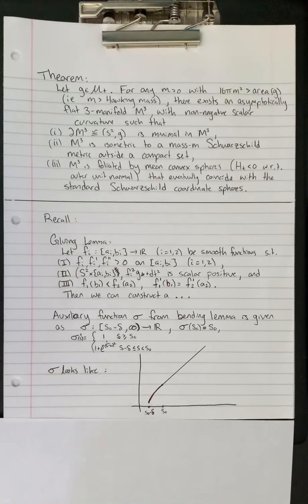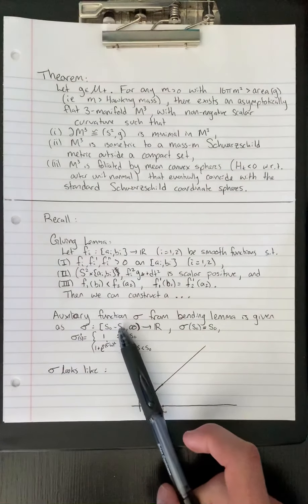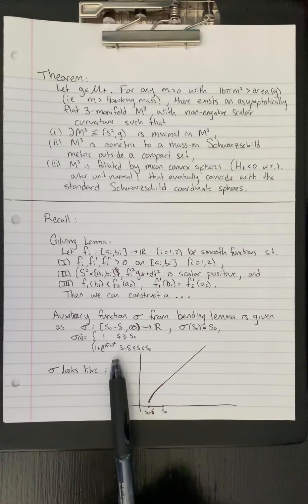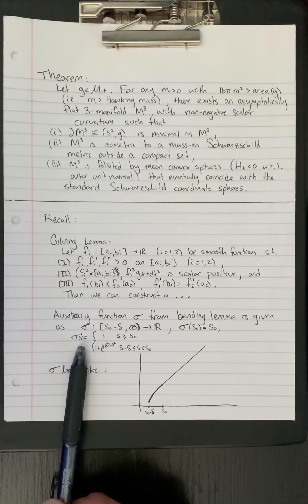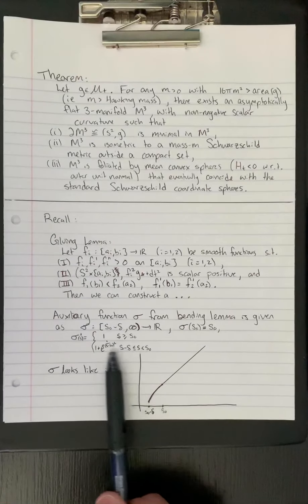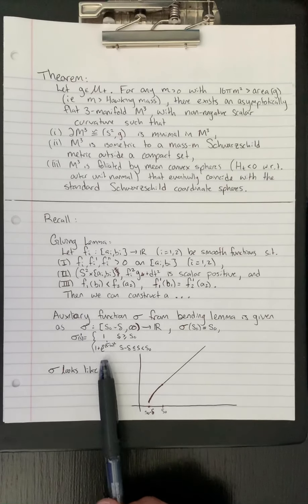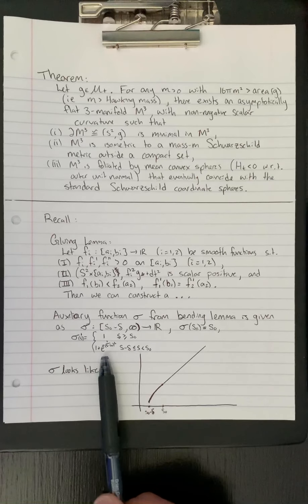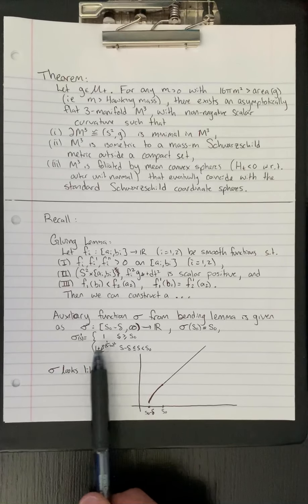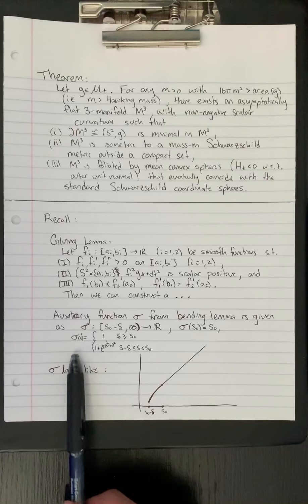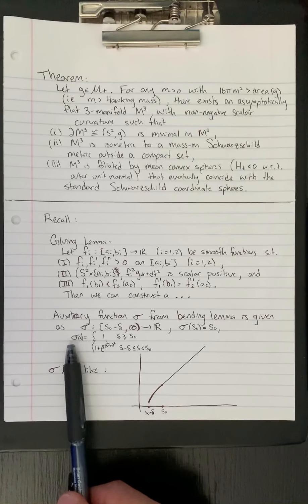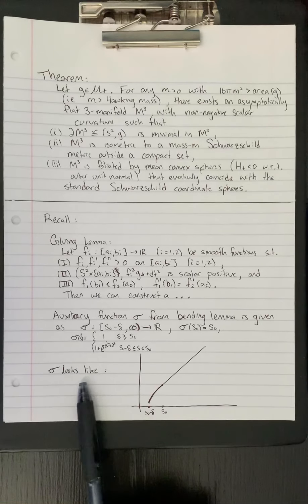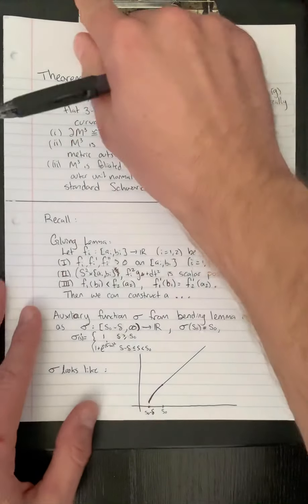One thing to recall about the bending lemma is that this auxiliary function, sigma, is given by this. The main takeaway is that if we take delta to be very small, and if you can't read this, it is e to the minus 1 over s minus s naught squared, so this thing goes to 0 very quickly as s goes to s naught. So if we take delta to be small, sigma of s is very close to the identity function. That's going to be useful later.